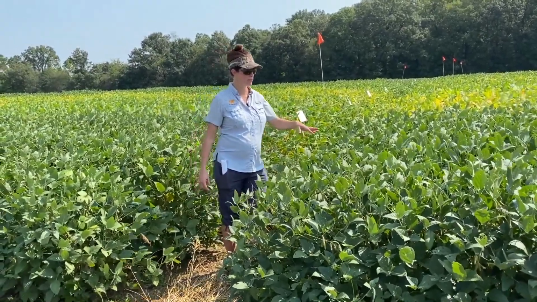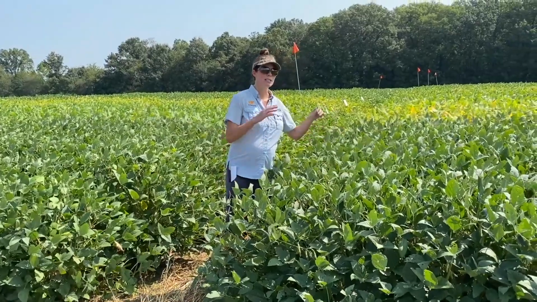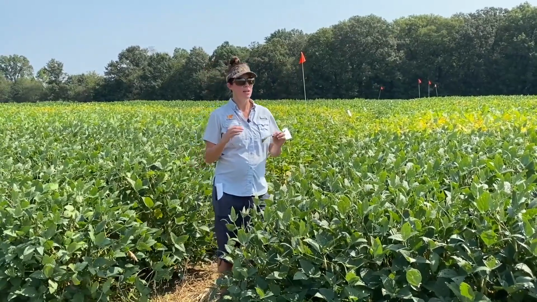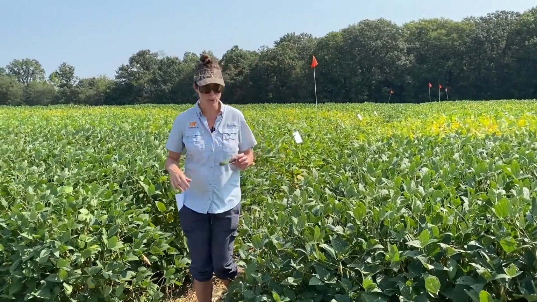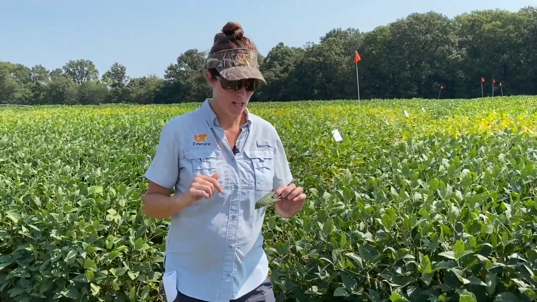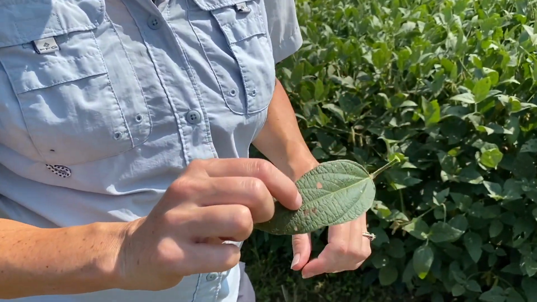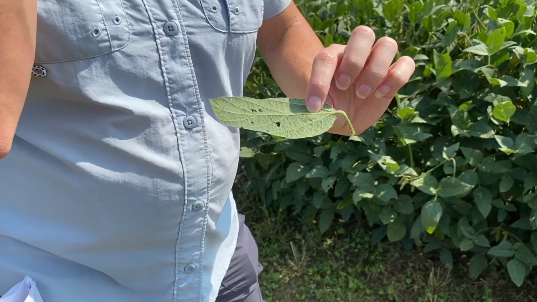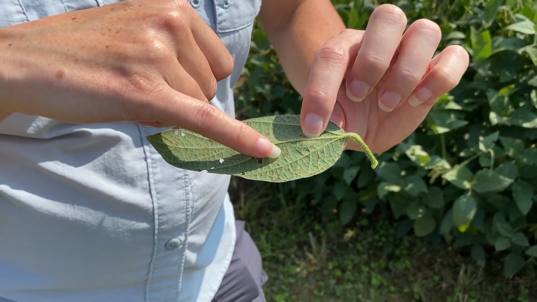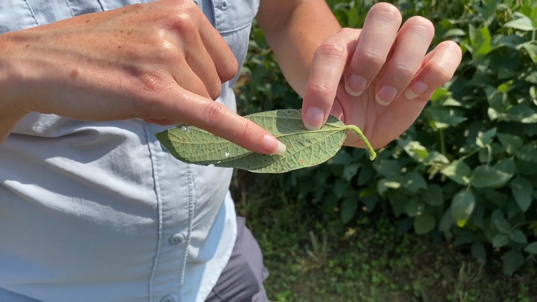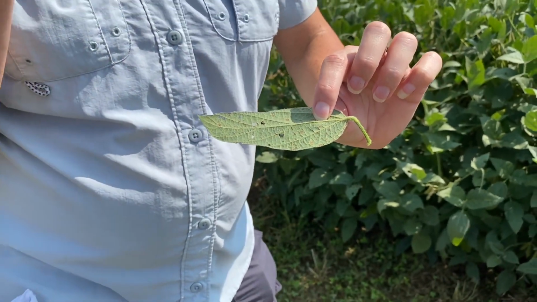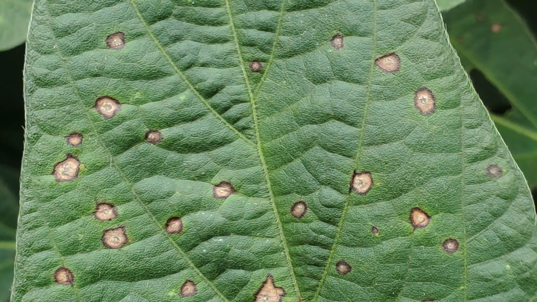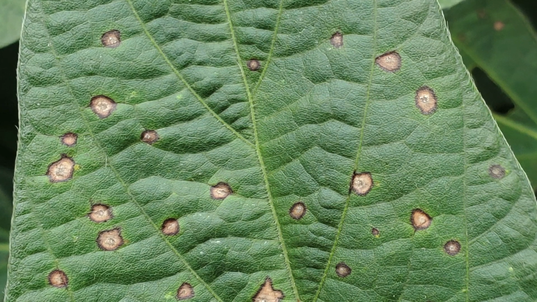So foliar symptoms for frog eye leaf spot: you're going to get a lesion on the leaf. It doesn't always have to be perfectly circular. It can be slightly angular. The big thing is you're going to have a dark border around that lesion, dark brown to purple. And you want to flip that leaf over and look at the underside. So you have a lesion with a dark border, and on the underside of that leaf, in the center of that lesion, you should see a dark spot. That kind of gives it that frog eye appearance, and the reason we call it frog eye leaf spot. That center dot is the fungus sporulating, Cercospora sojina.